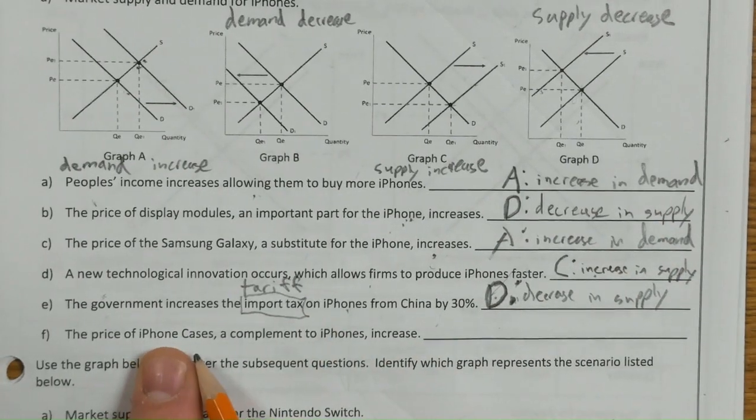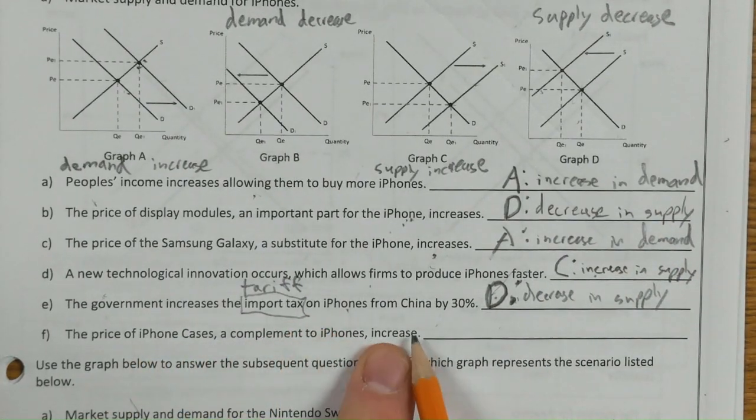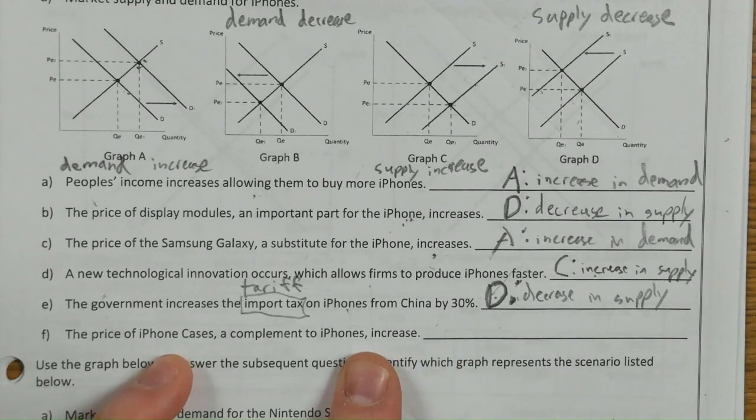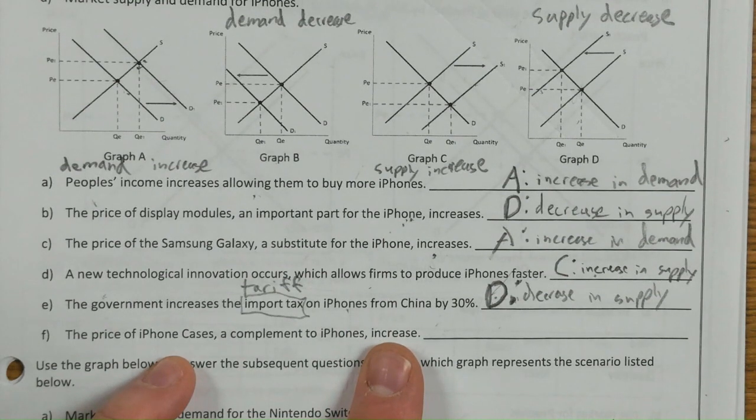The price of the iPhone case, a complement to iPhones, increases. So what about complementary goods? We need to look for our cheat sheet, look under demand curves. So why can demand curve shift left or right? It says that a demand curve can shift to the right if there's a decrease in the price of complementary goods. We have an increase in this case, so checking my cheat sheet, it says yes, an increase in the price of complementary goods. If that goes up, the demand can go down. The demand can shift to the left and decrease.